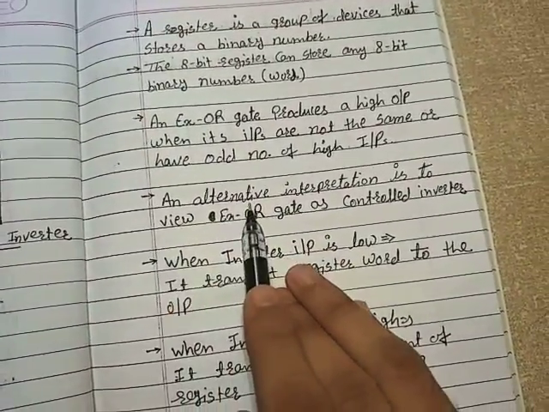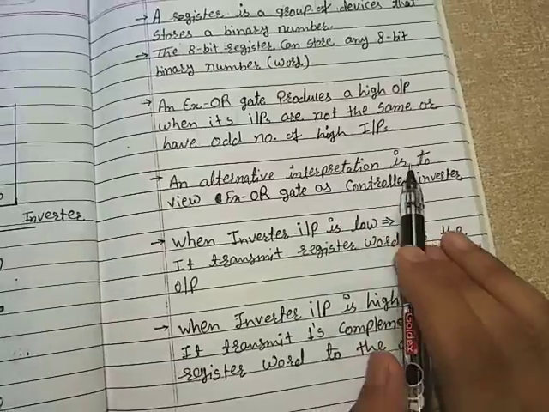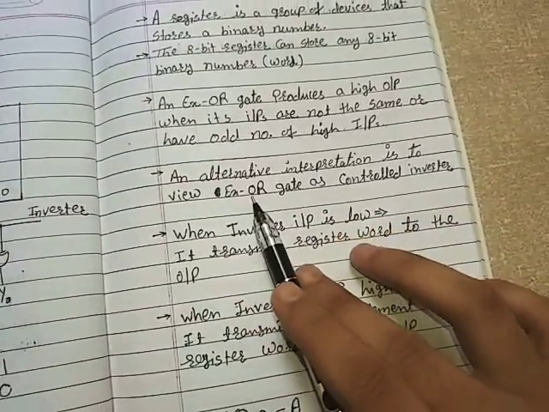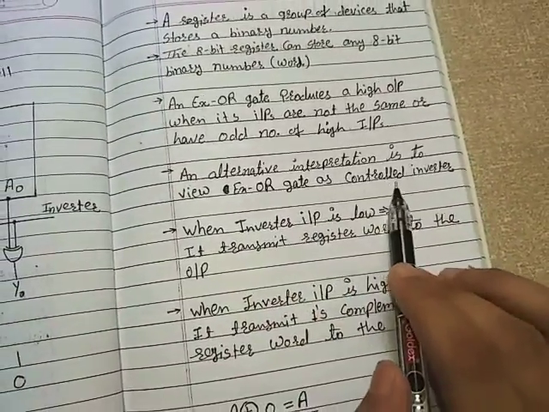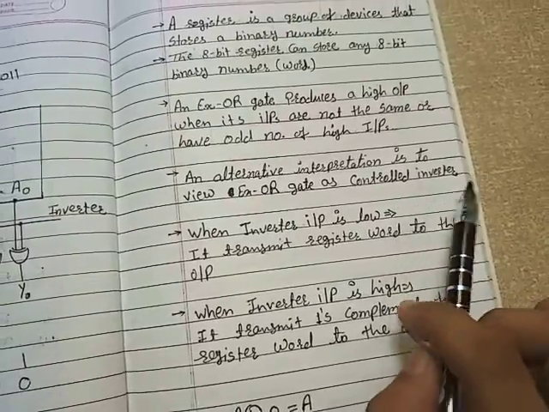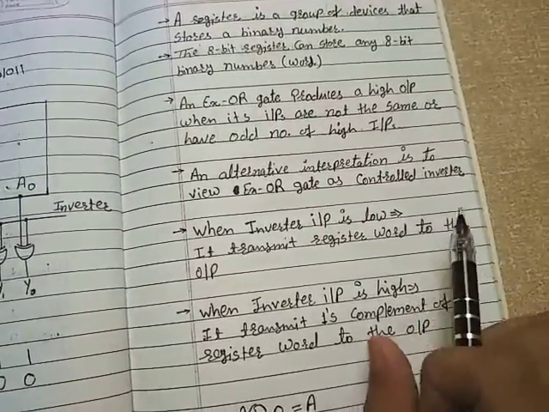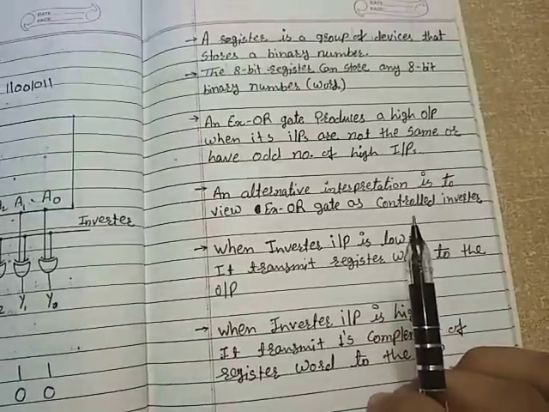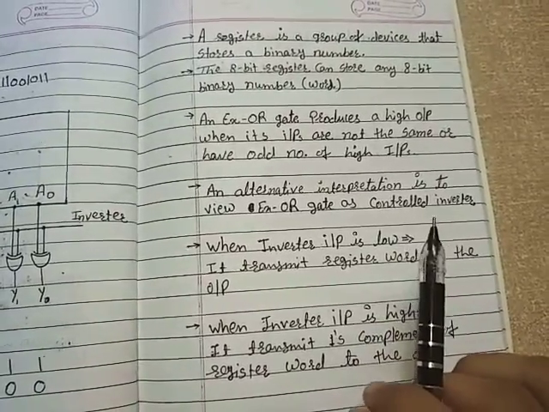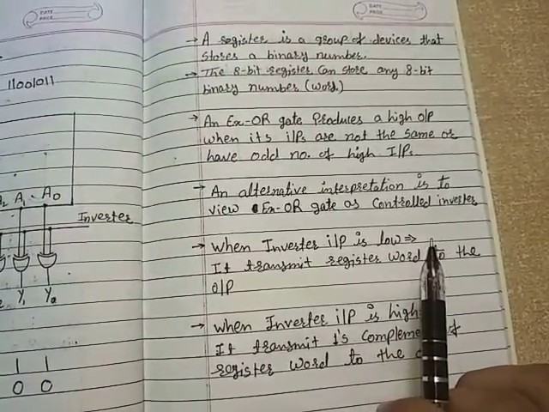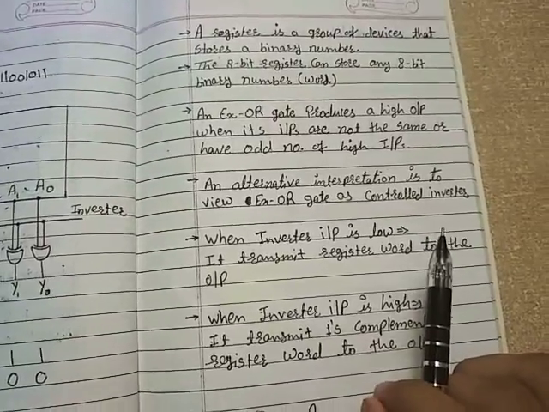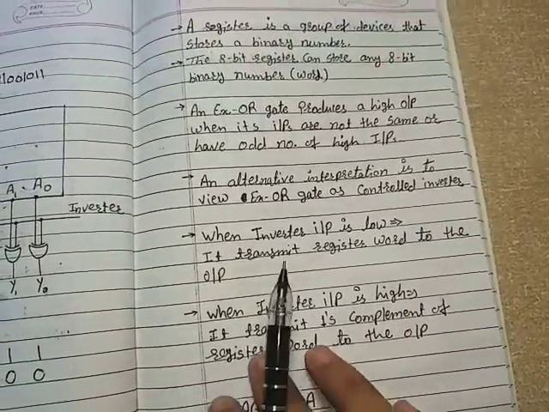So an alternative interpretation is to view the XOR gate as a controlled inverter. Now what is an inverter? That means a NOT gate, which gives the one's complement of a binary number. If I give 1 at the input, then at the output of the inverter it will be 0.